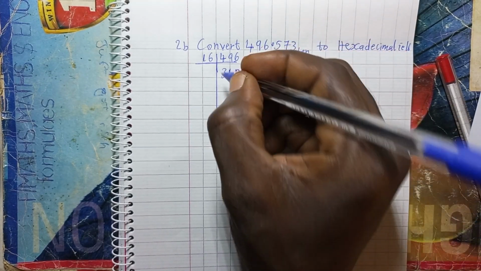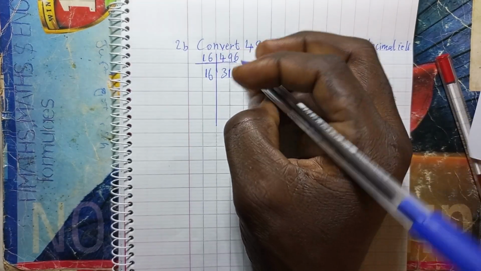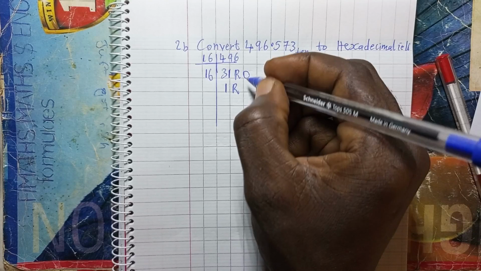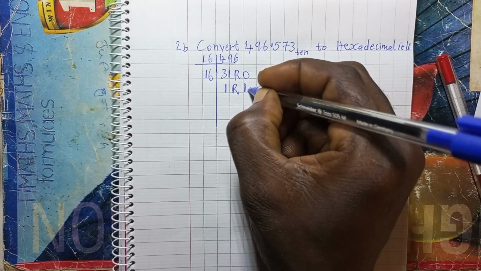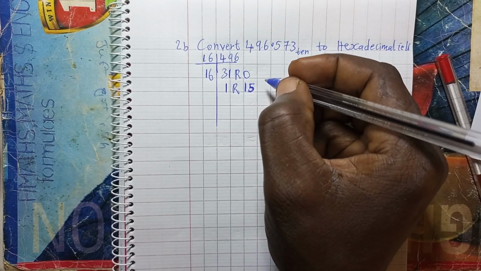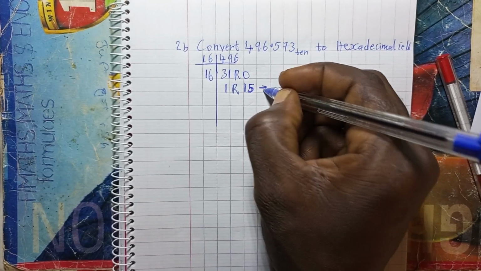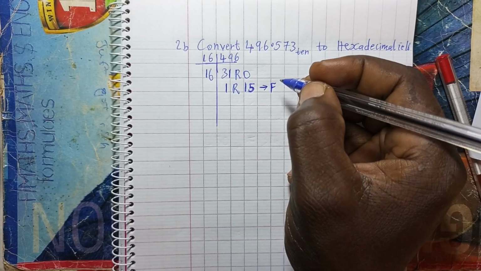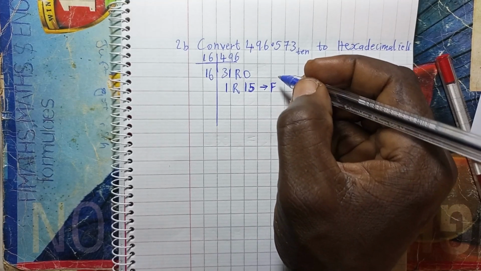31 divided by 16 will give us 1 remainder 15. In number base, 15 is equivalent to F.